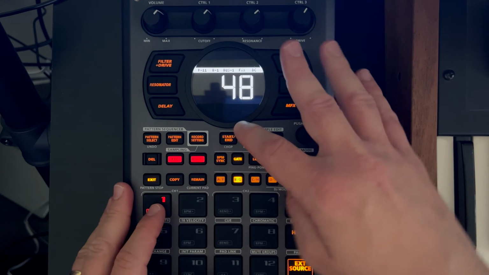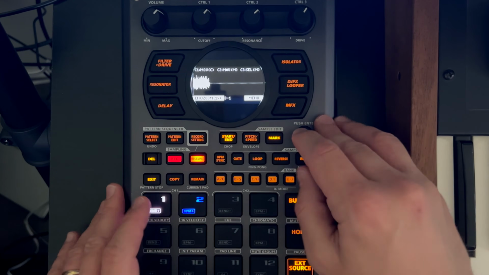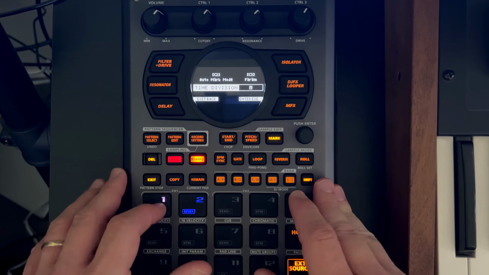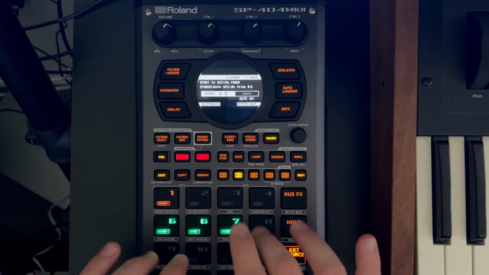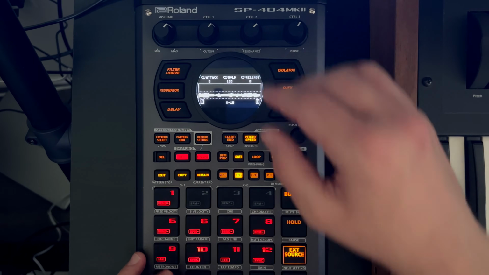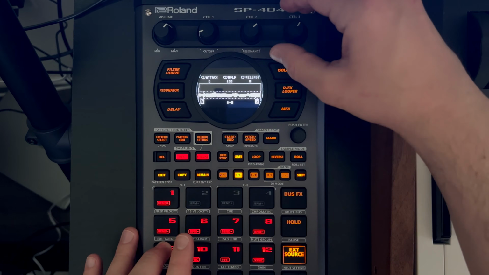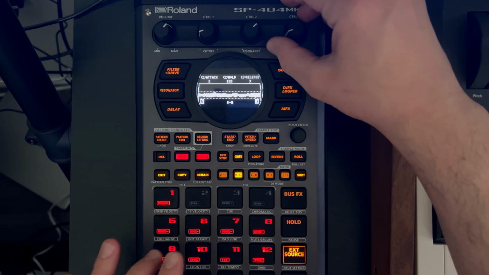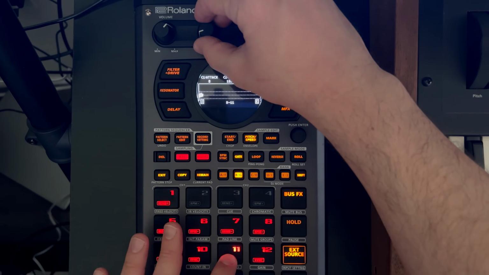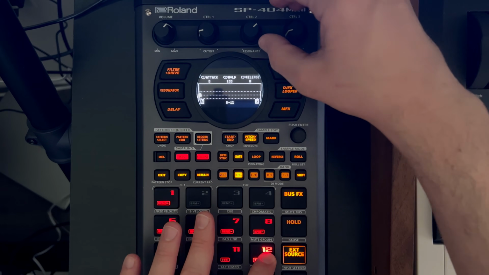So let's go to chop, shift chop. Let's just do auto mark. Yeah, let's do a division of 8. That sounds cool. Let's fix the envelope. So if you go to shift envelope, you can change the attack release of each thing. I'm not sure if you can change it all at once, but that's fine. We'll just go through it.